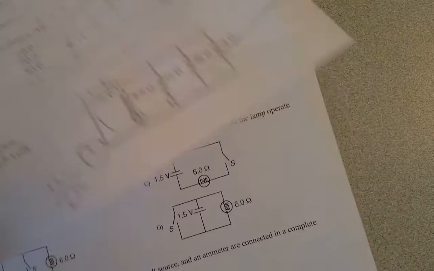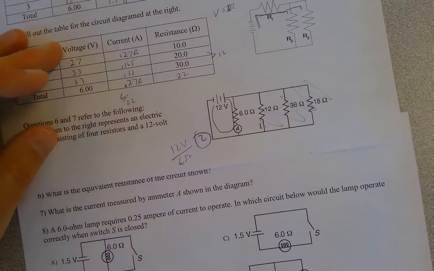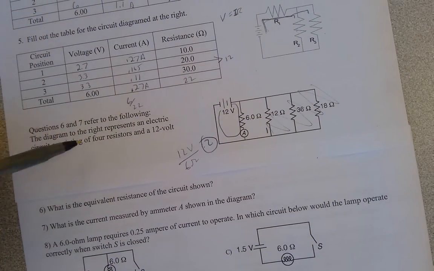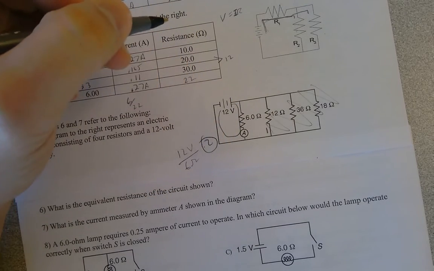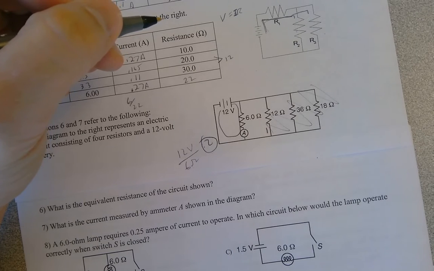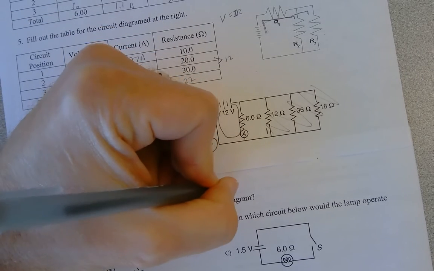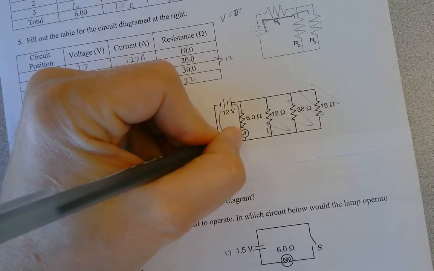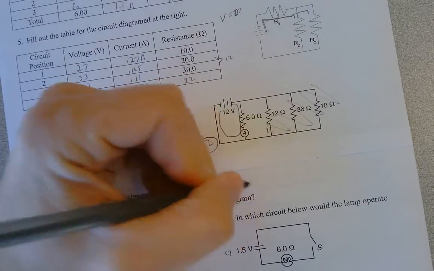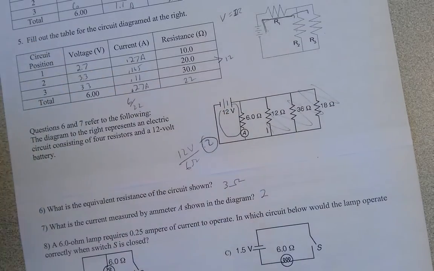So this one, 6, is based off of this one right here. What is the equivalent resistance of the circuit shown? This is in parallel, so I would go 1 divided by 6 plus 1 divided by 12 plus 1 divided by 36 plus 1 divided by 18. Inverse that. The equivalent resistance is 3 ohms. What is the current? We already did that because we don't need this whole thing for that. We would just do that current as 2 amps.